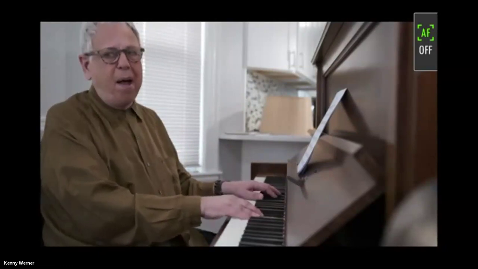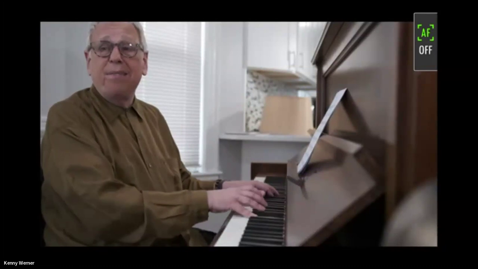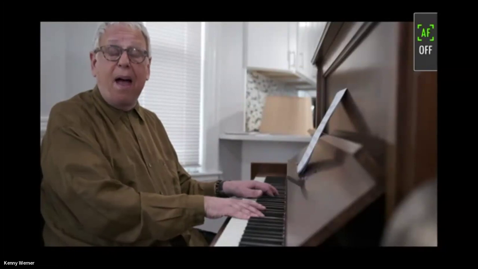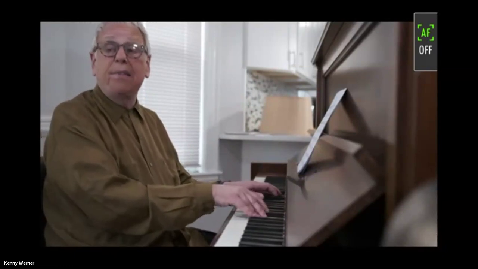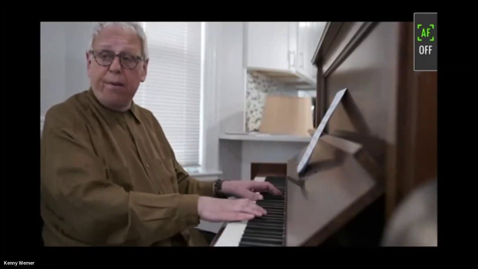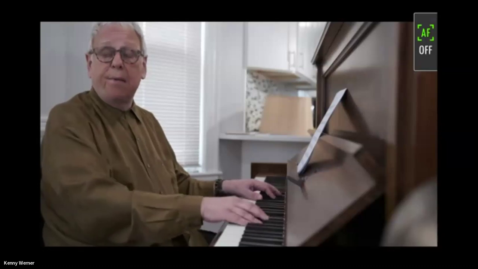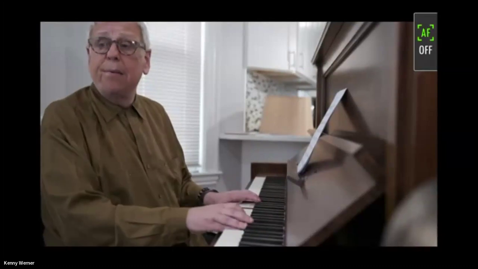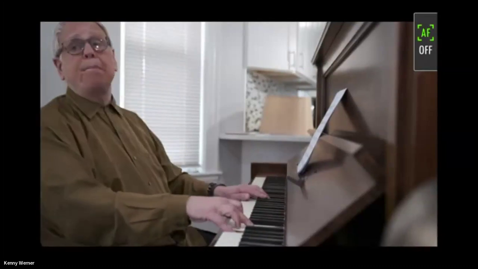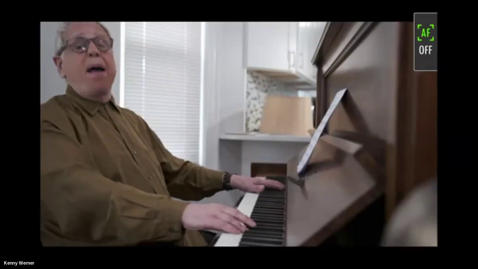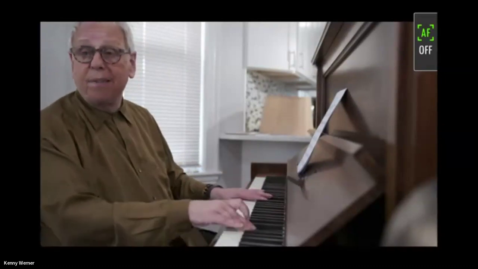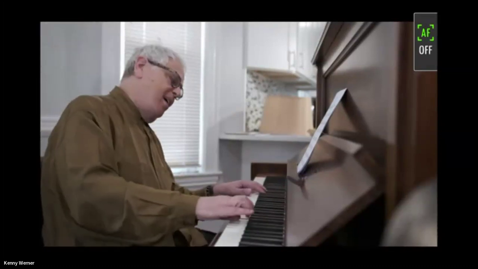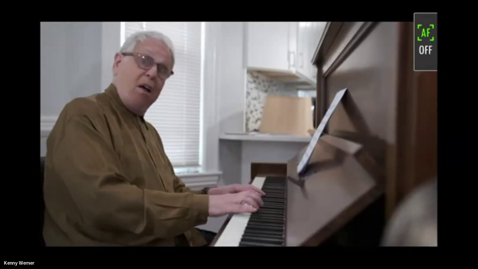How about D major 7? Mixolydian. Whole tone.